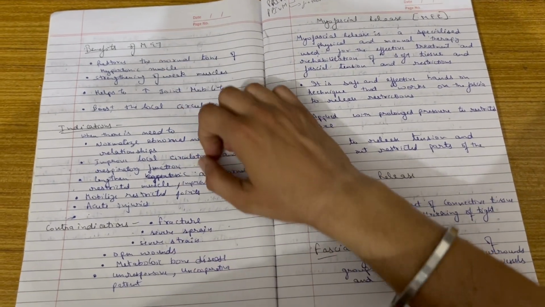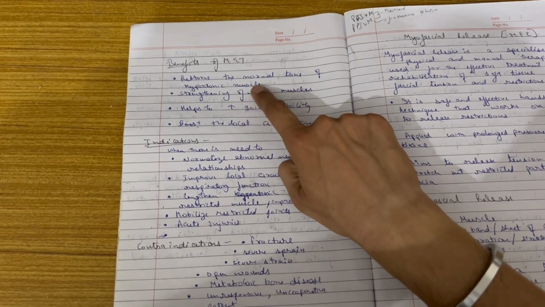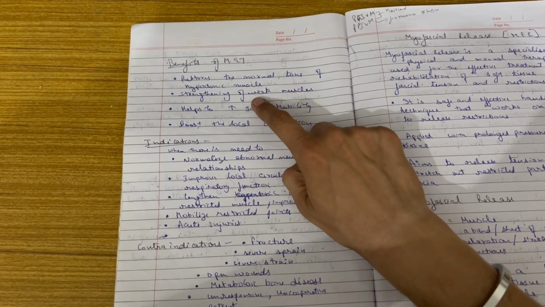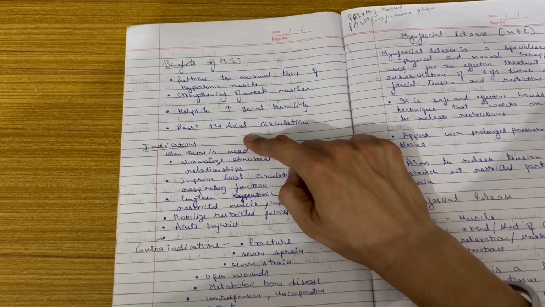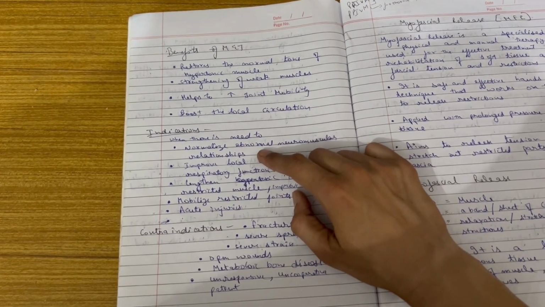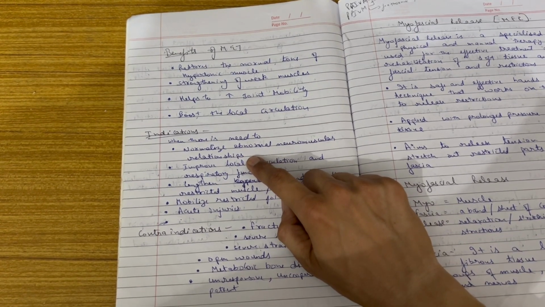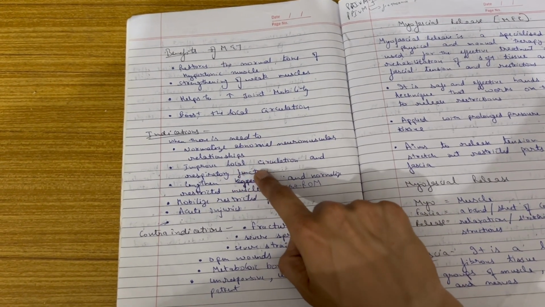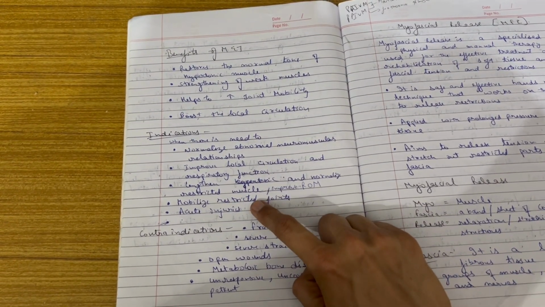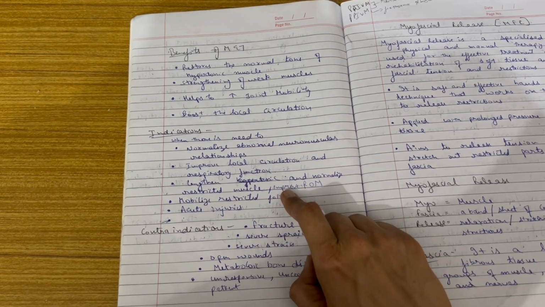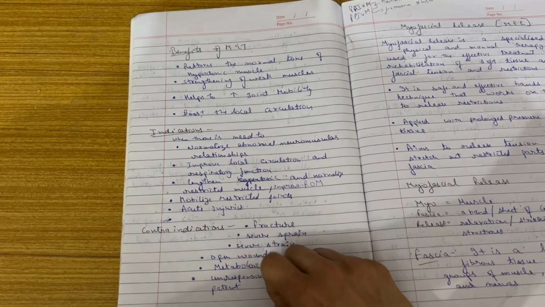Benefits of muscle energy technique. Restores the normal tone of the hypertonic muscles, strengthening of weak muscles, helps to increase joint mobility, boost the local circulation. And indications: when there is need to normalize abnormal neuromuscular relationships, improve local circulation and respiratory function, lengthen and normalize restricted muscle, improve range of motion, mobilize restricted joints, acute injuries.